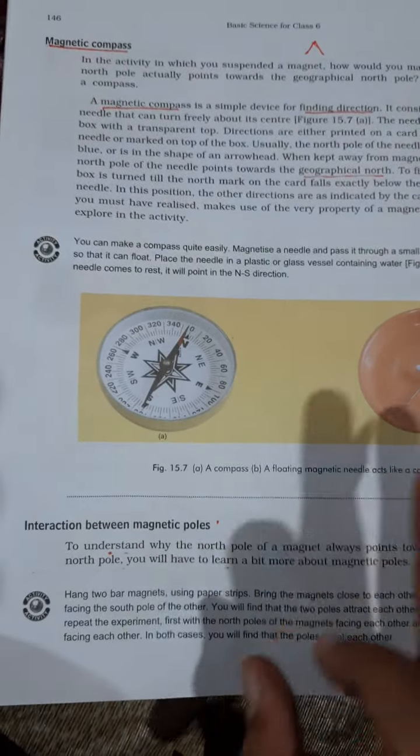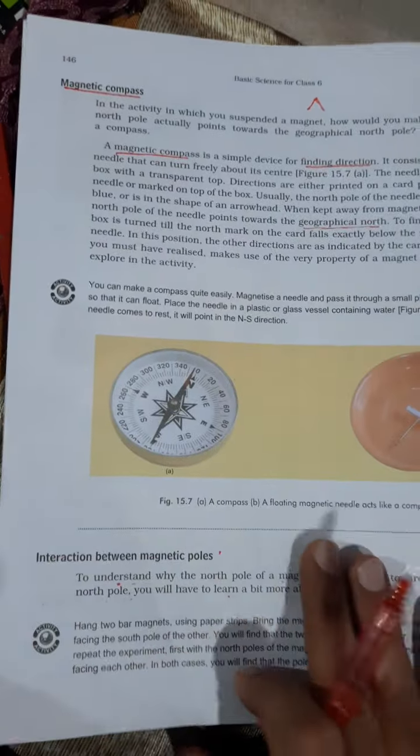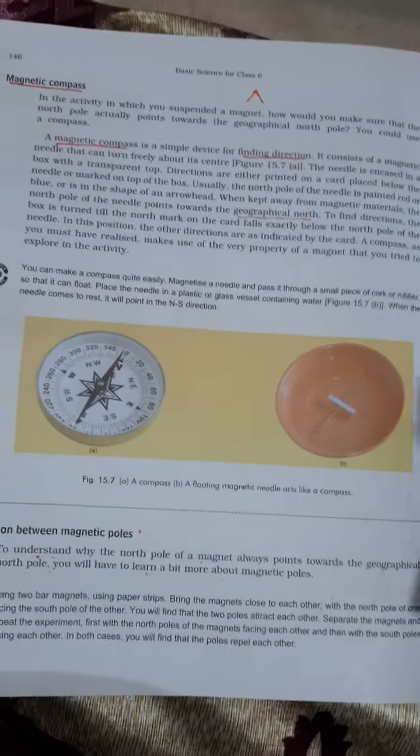Now what you have to do is read the same topic on your own on page number 146 with the help of the video. Watch this video very carefully, then read the same on your own. So this is all about today's homework.